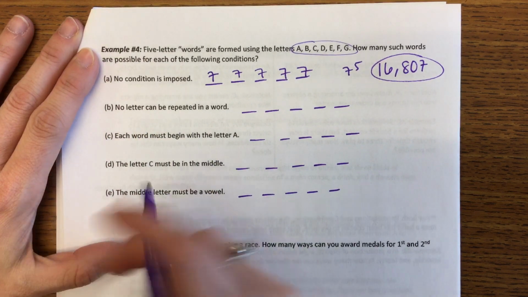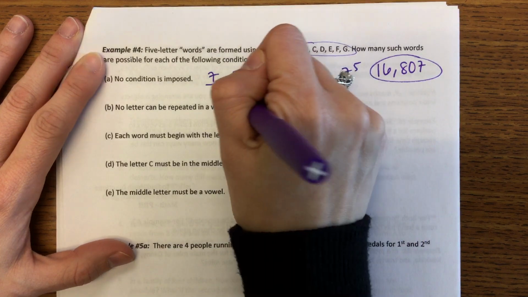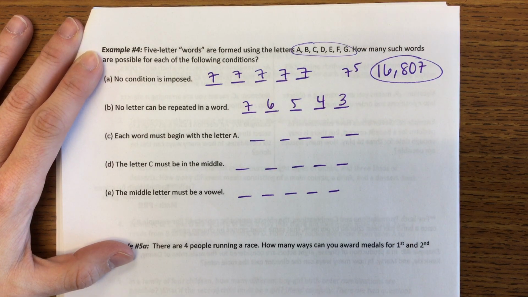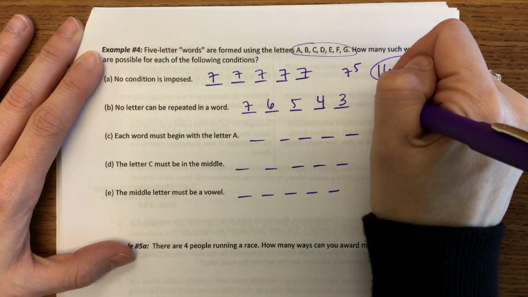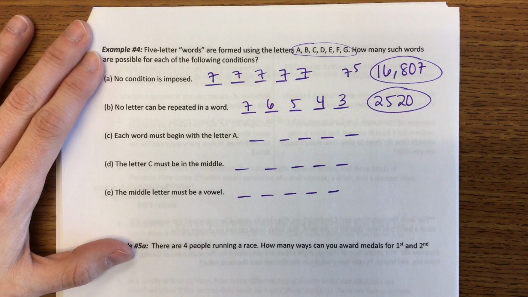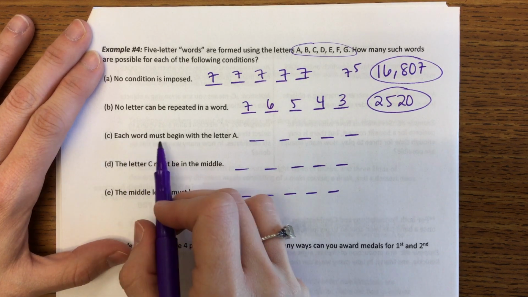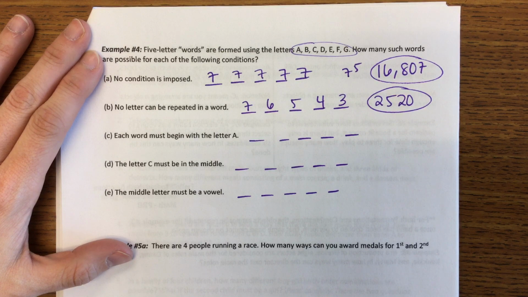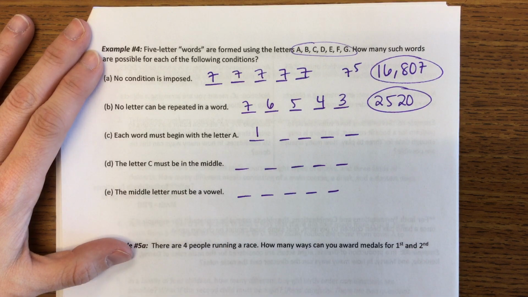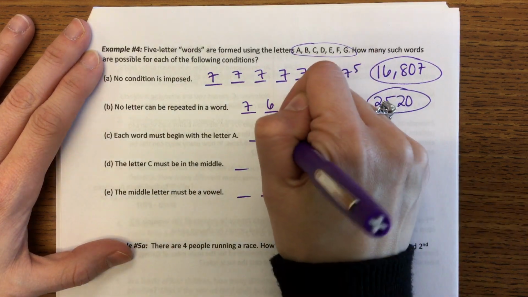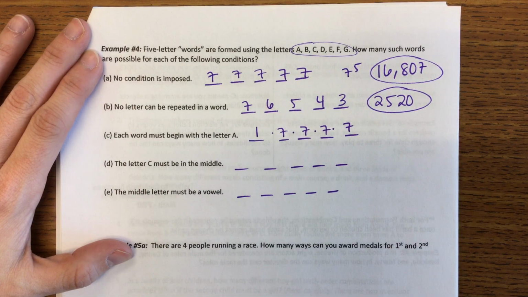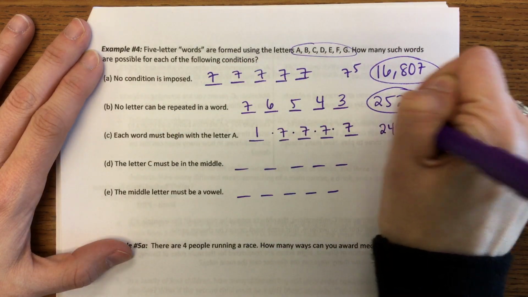What happens if no letter can be repeated? How many options for the first one? 7. The next one? 6, 5, 4, 3. Then we get 2,520, so much fewer words. Okay. What if each word has to begin with the letter A? 1, 7, 7, 7, 7. So only one option for the first letter, because I'm saying it has to be an A. The rest of the letters, I don't care. So 7, 7, 7, 7. And again, you're multiplying. This ends up being 2,401.